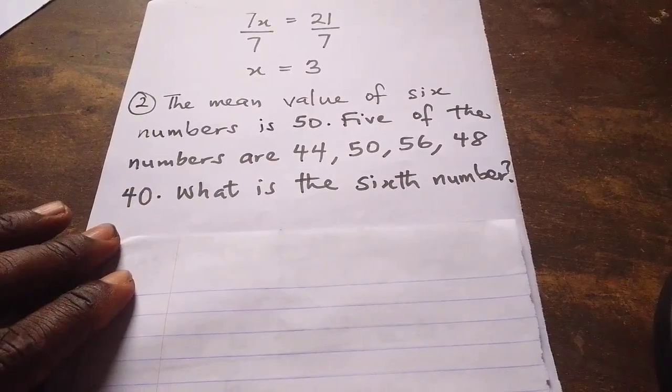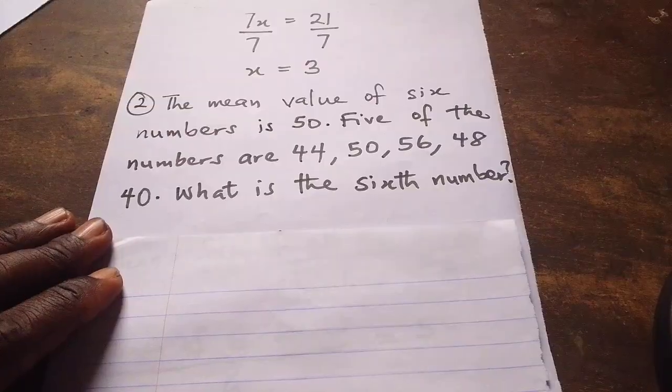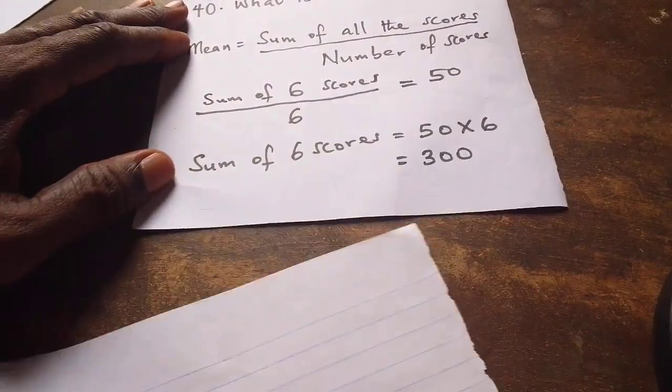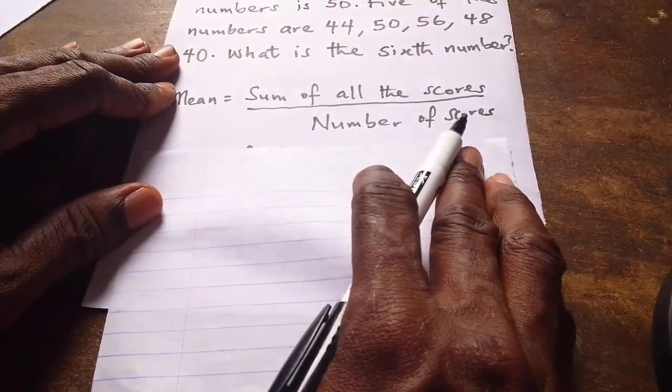Alternatively, you can also do it this way. The mean value of 6 numbers is 50. 5 of the numbers are 44, 50, 56, 48, and 40. What is the 6th number? You know, how do we get the mean? The mean is the sum of all the scores divided by the number of scores.